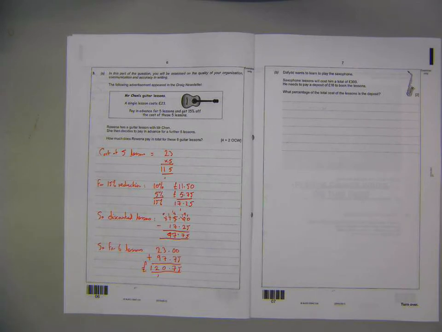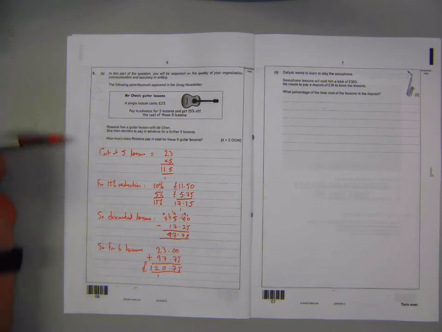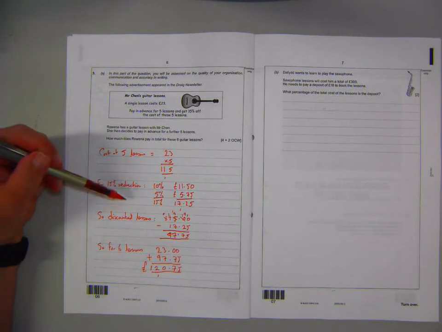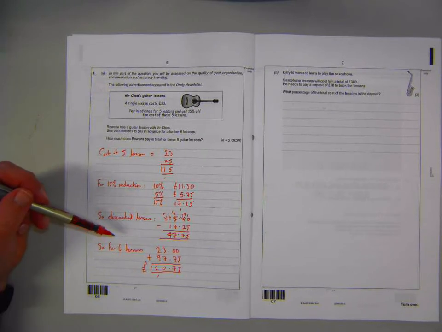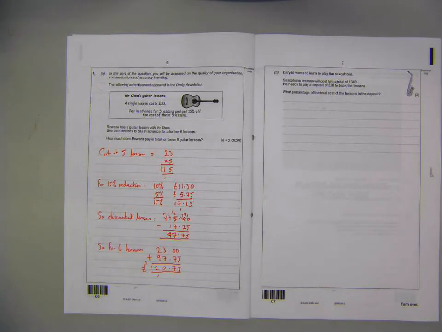Okay, so from the OCW point of view, you're just putting short statements explaining what you've done or what you're about to do. So it's not writing stories, it's just being organized. So first of all, I need to work out how much the 5 lessons would cost at full price, 23 times 5. Then I find out what 15% of that is and then subtract it. So the cost of the discounted lessons would then be £97.75, and then the 6 lessons would be that discounted cost plus the 23.